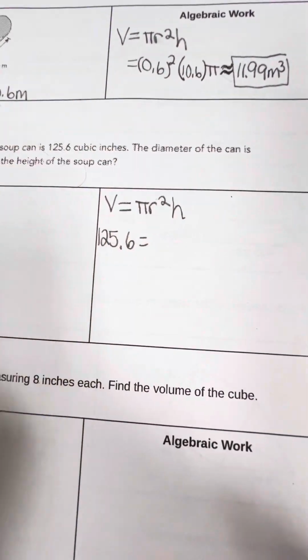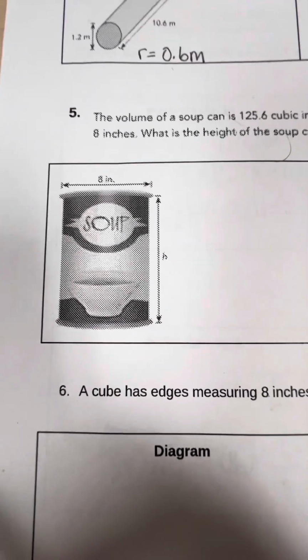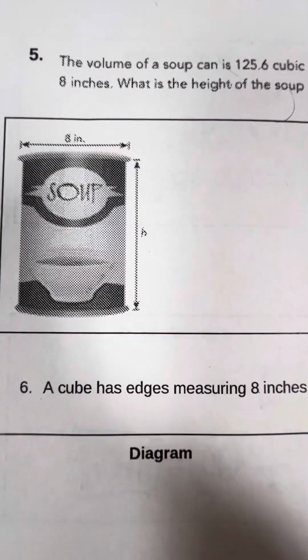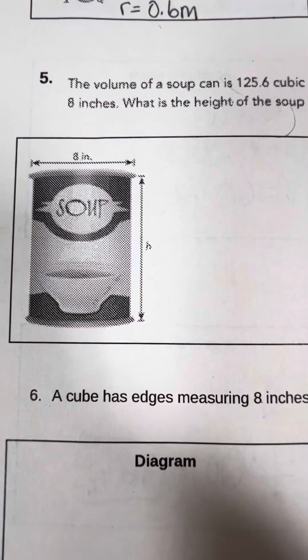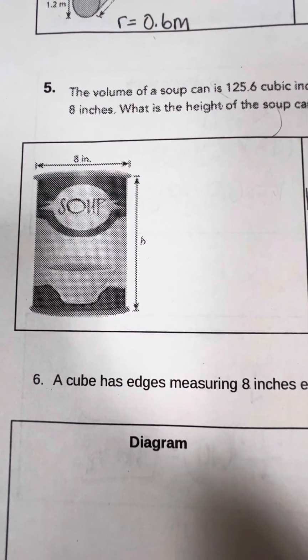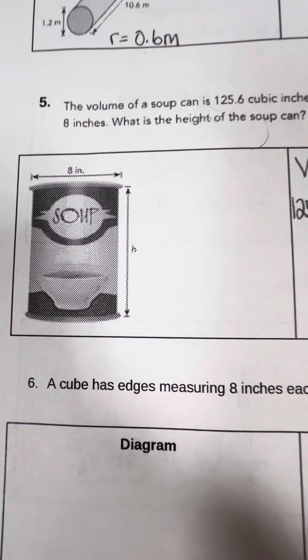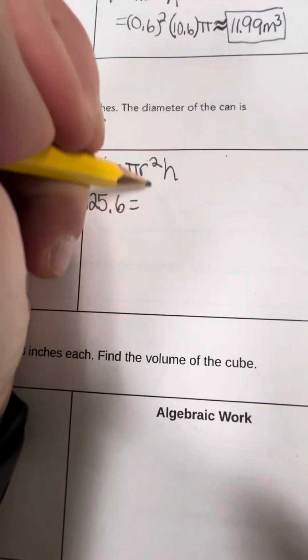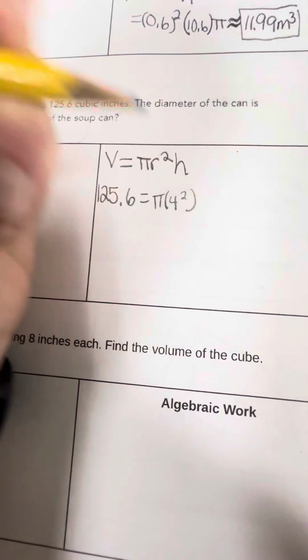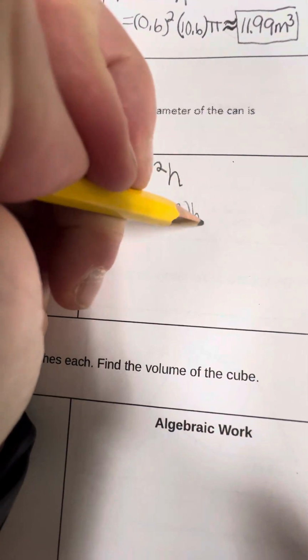Now, pi obviously is still pi. And then we have a missing radius. So I do have information. I do have the 8 inches, but that is the diameter. So obviously I don't want the diameter because that's not the radius. So the radius is half of the diameter. So that means that if 8 is the diameter, half of that would be 4. So I'm going to replace the r with the number 4. Now, this is 4 squared. And then we need to figure out the height.